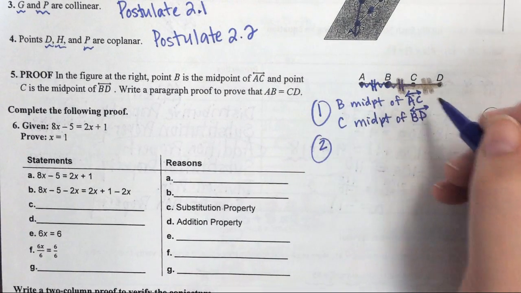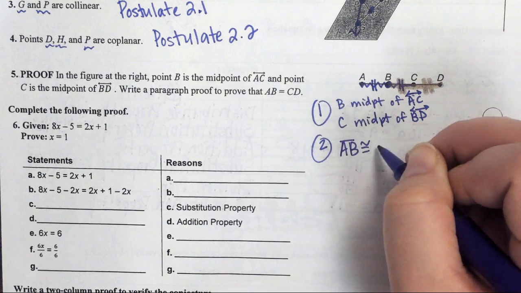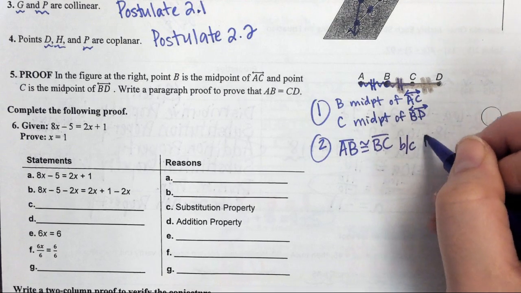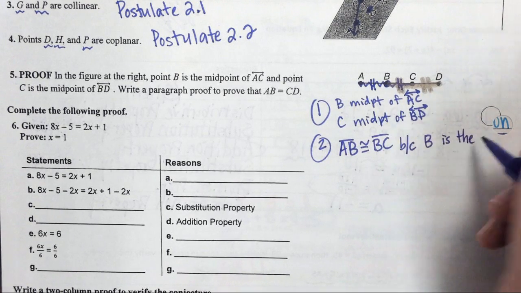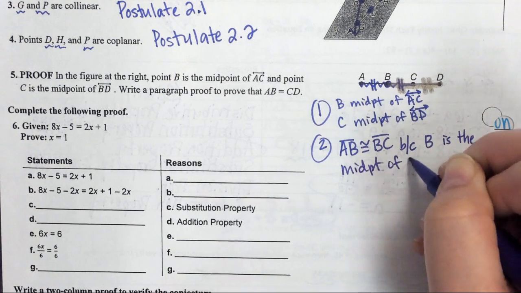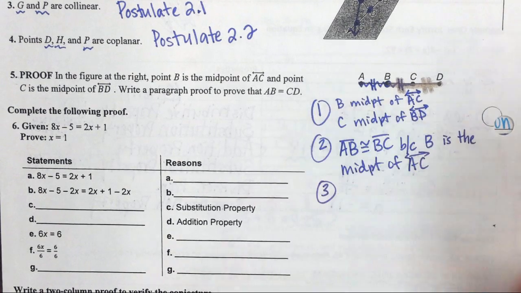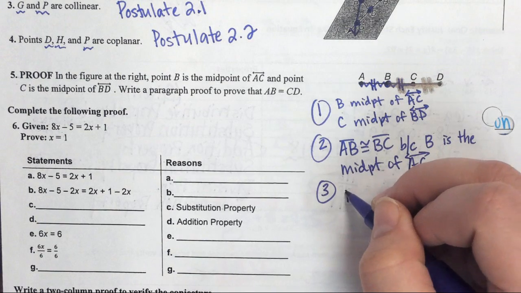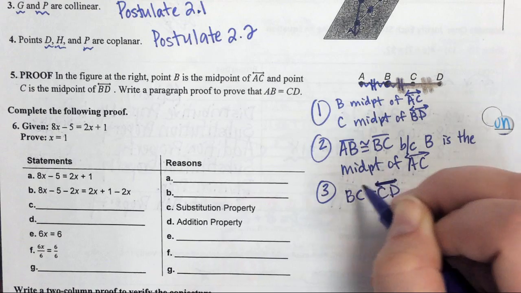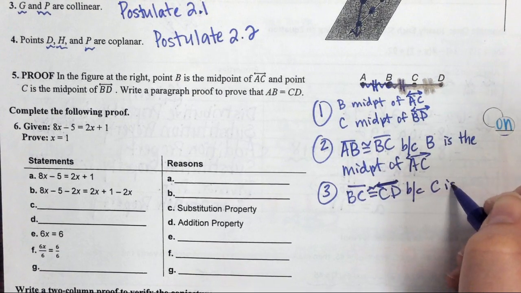So because B is the midpoint, I know AB is congruent to BC because B is the midpoint of AC. I also know BC is congruent to CD because C is the midpoint of BD.